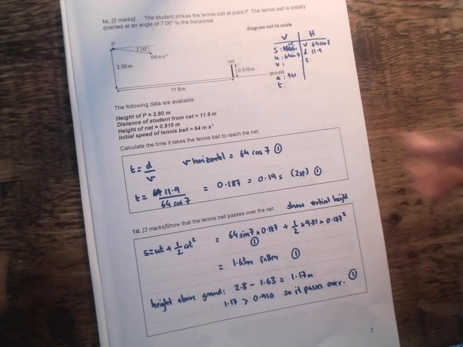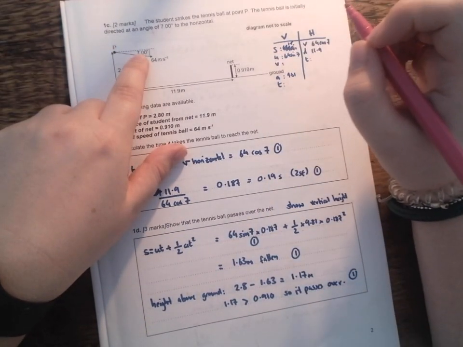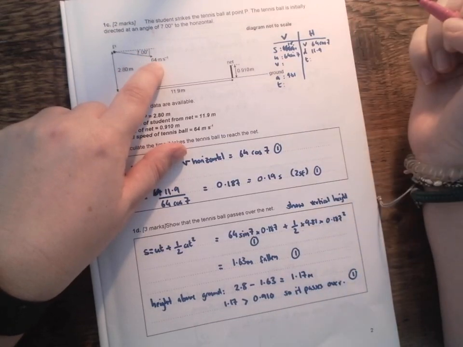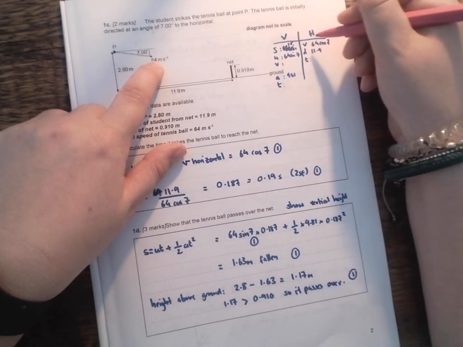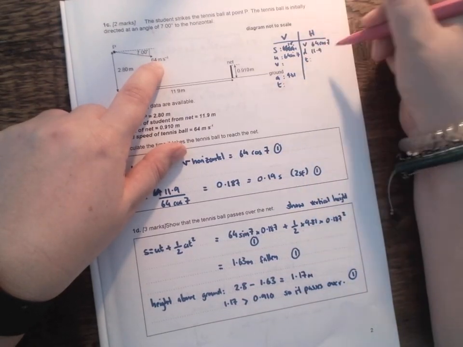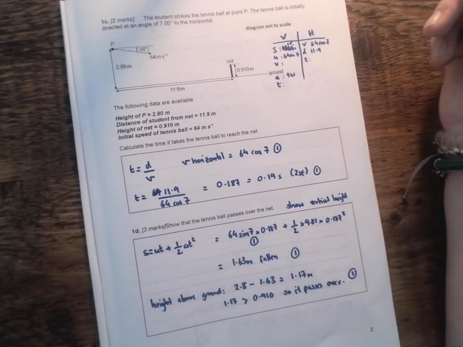For question C, we've got some new data. We've got something that's being released at an angle. As soon as I see sort of angles and speeds, I'm already thinking suvat. I'm thinking about my suvat equations. And the nice thing to do is split your vertical and horizontal components onto the side so that you've got them there to kind of go back to.